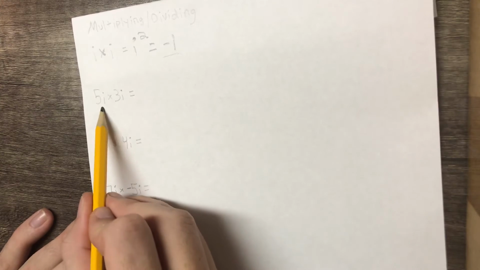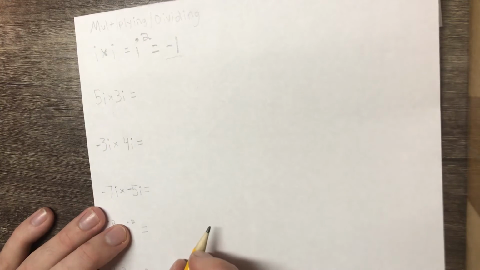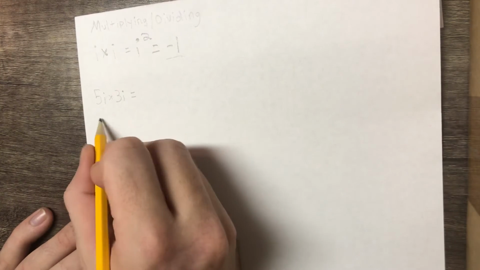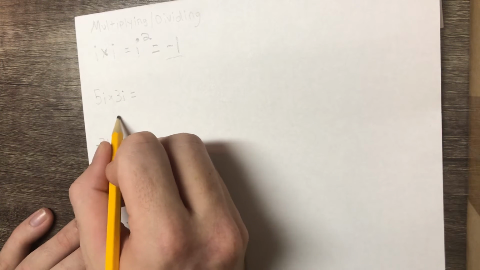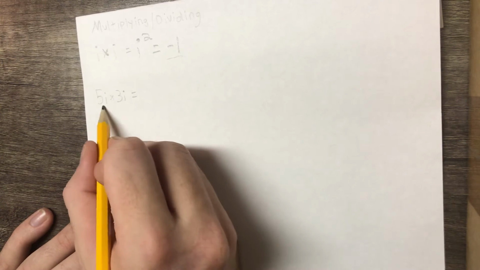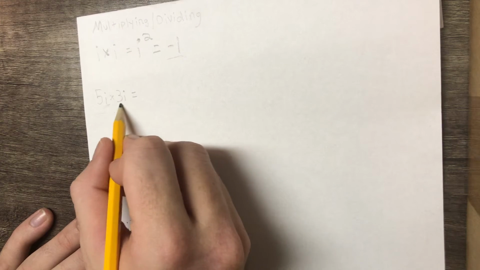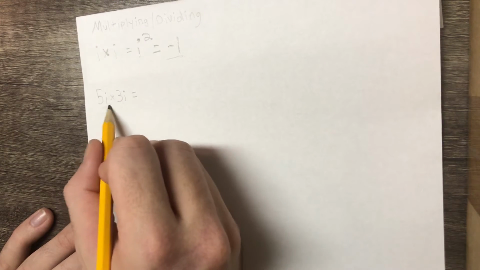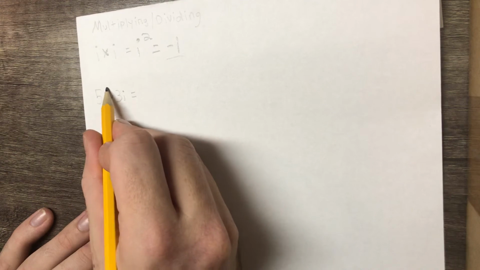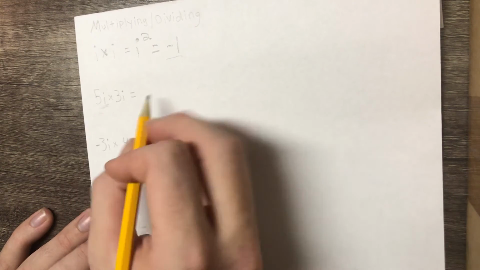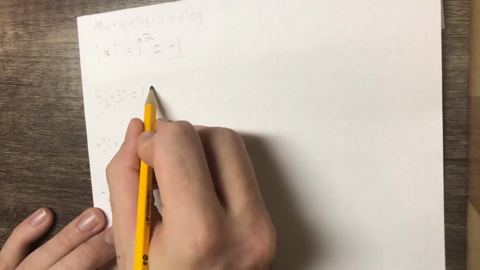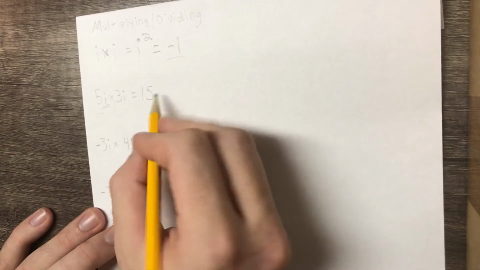Here we have 5i times 3i. It's the same as if you were doing 5x times 3x, right? They're both the same unit, and they're both to the same power of 1. So here we could just say that this is 5 times 3 is 15, i squared.